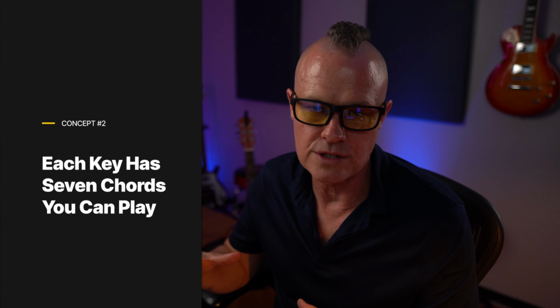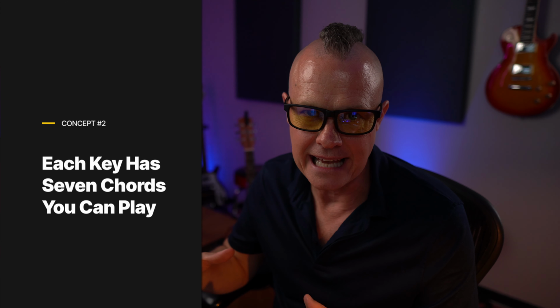The second important concept you need to understand is that within a key, there are typically 7 chords that you're allowed to play in that key. And I'll make other videos explaining the difference between the chords you're allowed to play in a major key versus a minor key, but for the purpose of this exercise, let's stay in the key of C major. The chords that you're allowed to play in C major are C major, D minor, E minor, F major, G major, A minor, B diminished, and of course again C major, and they sound like this.